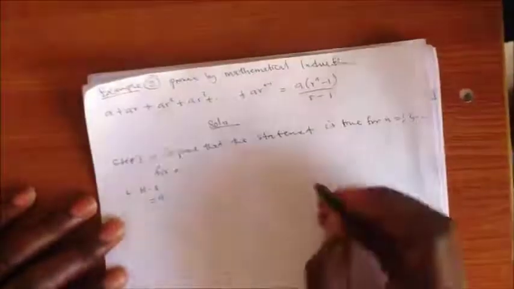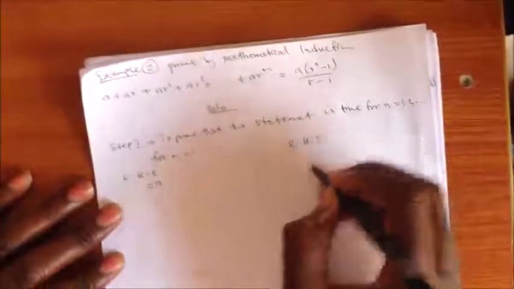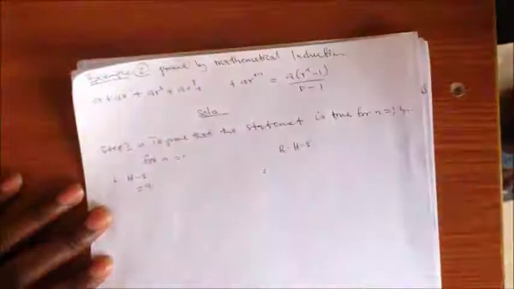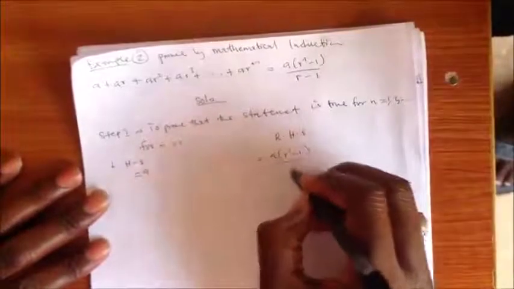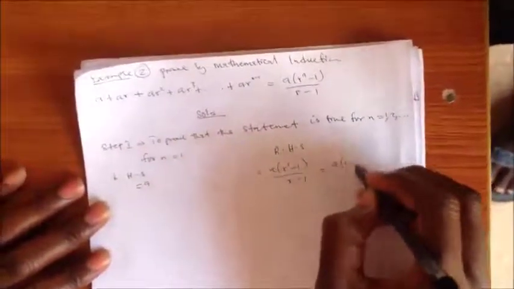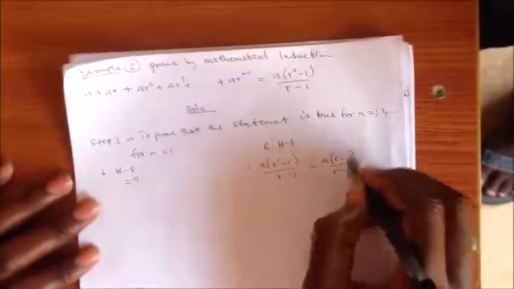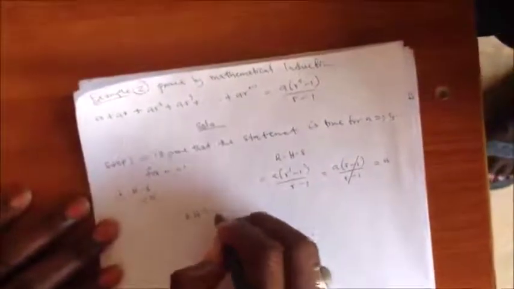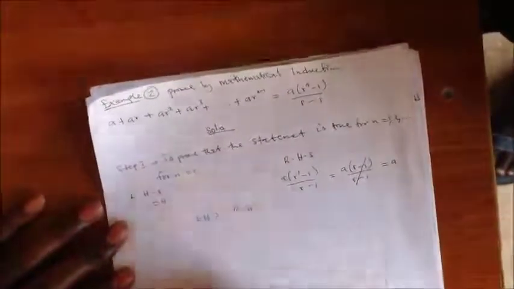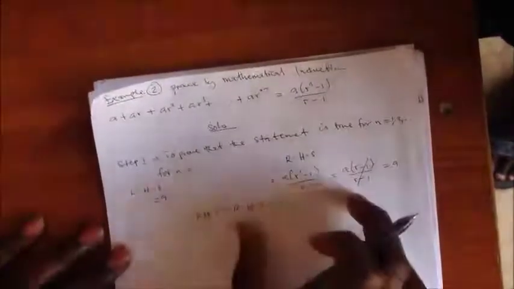Then for n equals 1, our left hand side, what is the first term? It is a. Therefore, it is equal to a. Then in our right hand side, anywhere we see n, we put 1. Here we have a into r to the power 1 minus 1, all over r minus 1. This is a times (r minus 1) all over r minus 1. Now this will go, and what is left is a. Therefore, our left hand side is equal to the right hand side, which is a. Therefore, 1 satisfies the condition.